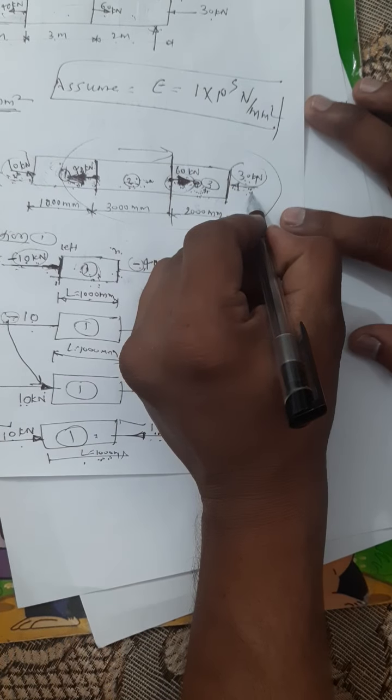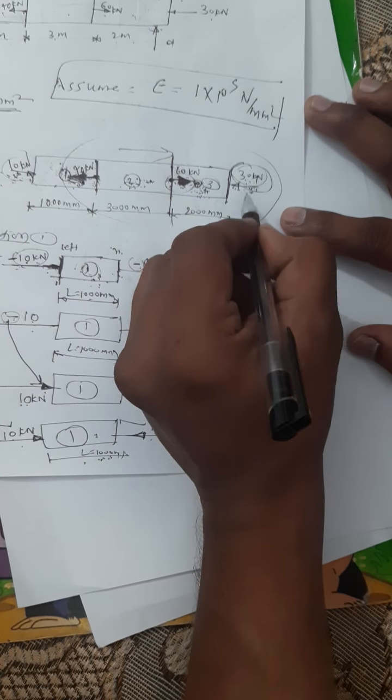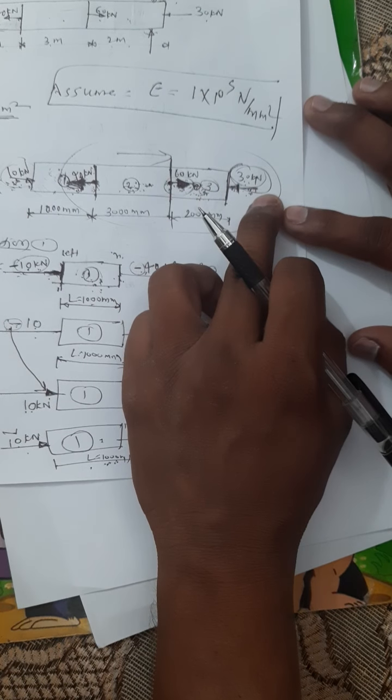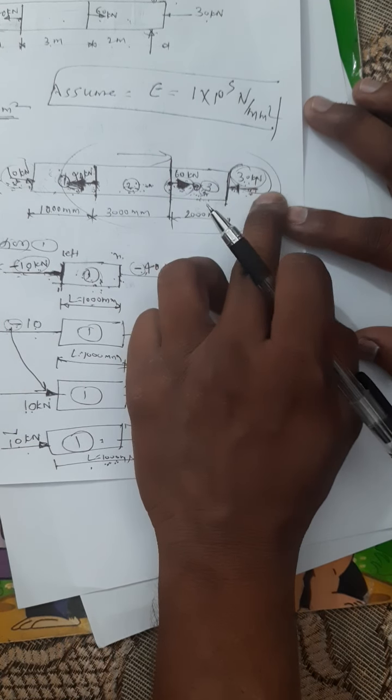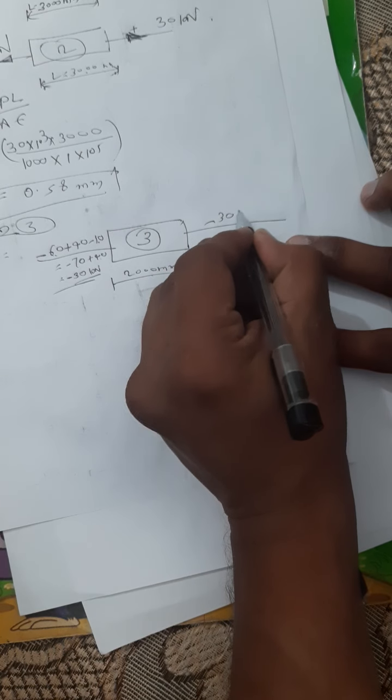Okay, so see, from the right side what is there? Focus on section number 3. From the right side we have only 30, but see the direction: pushing. At the right side of section number 3 we have 30, but the direction of the arrow is pushing section number 3 from the right side. Pushing means minus 30.